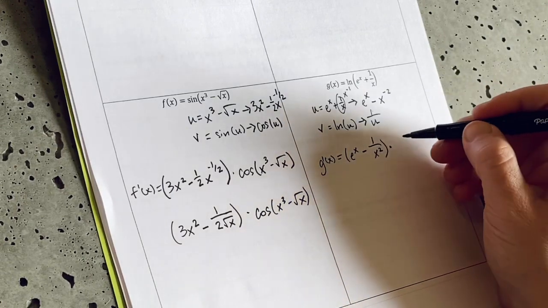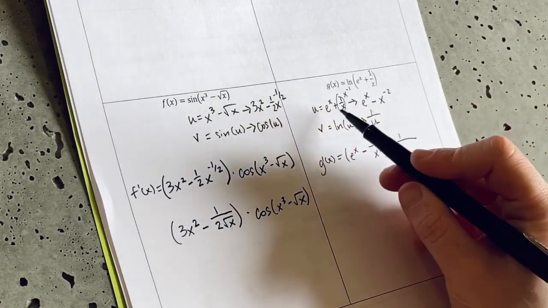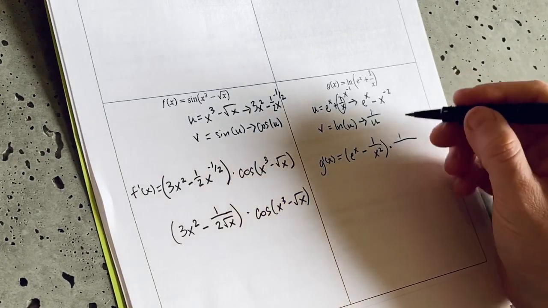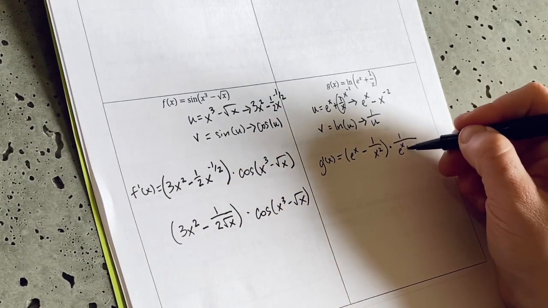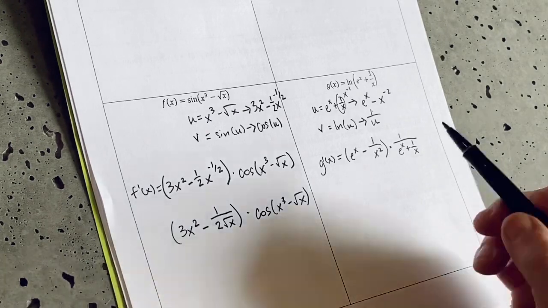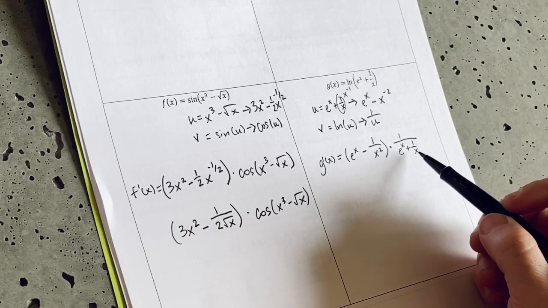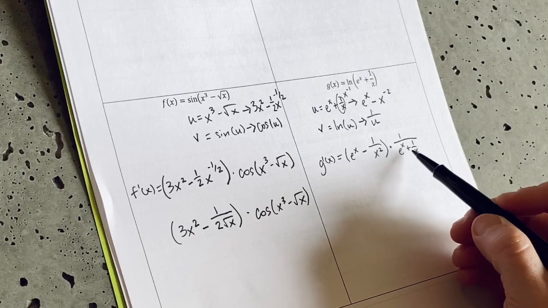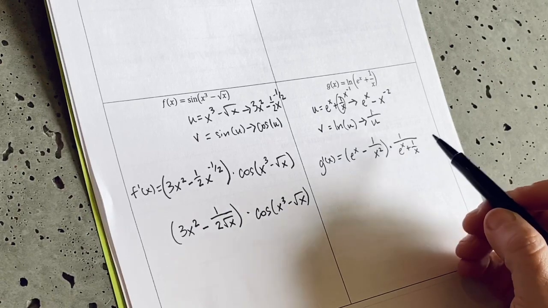So 1 over u was e to the x plus 1 over x. All right, and that's a pretty ugly one. In multiple choice, you would probably have to do something to simplify this denominator. So you'd have to get a common denominator and add these, but we're not going to worry about that right now.